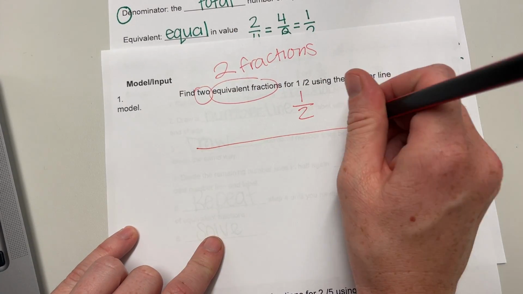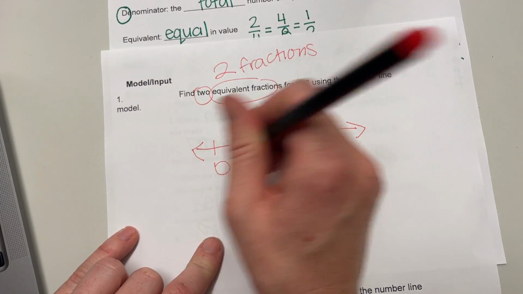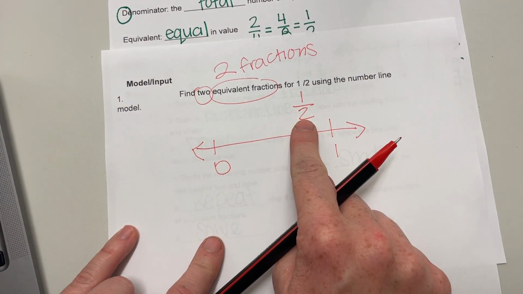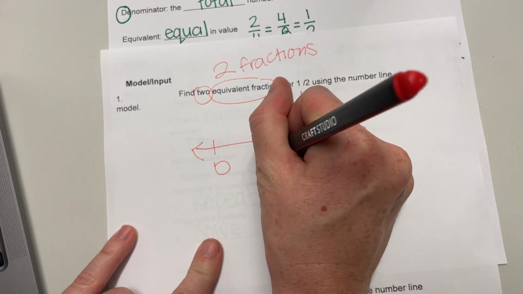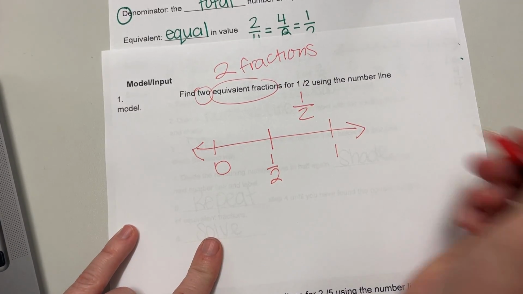So I have my number line, 0 to 1. I need to split it into 2 parts. And I'm going to shade in up until that first part. So I have 1/2.